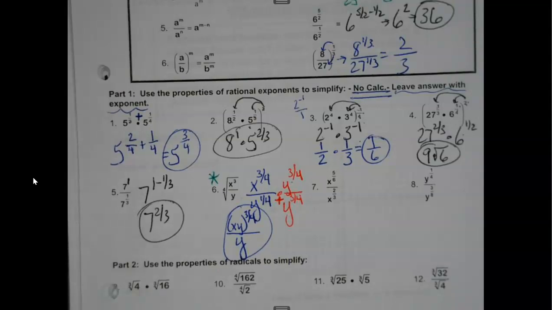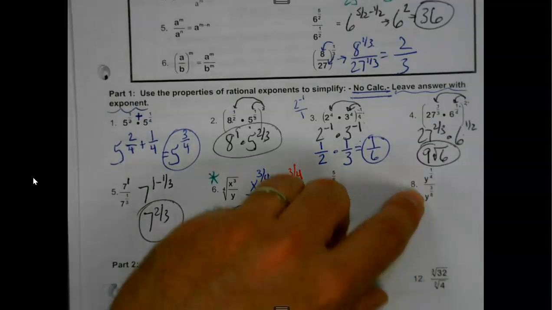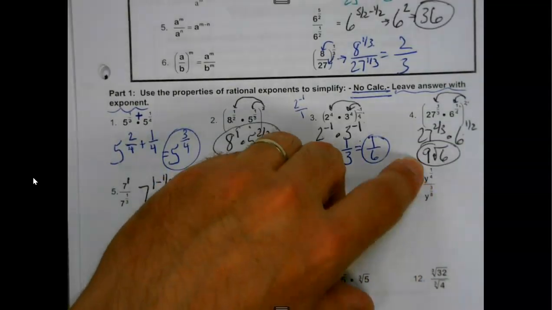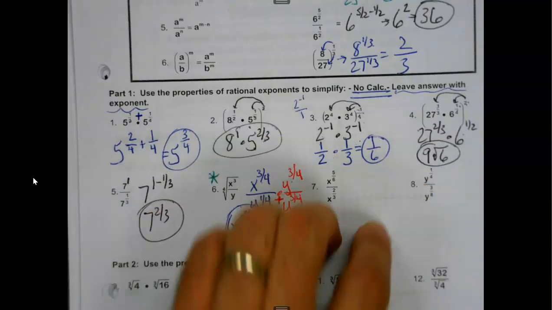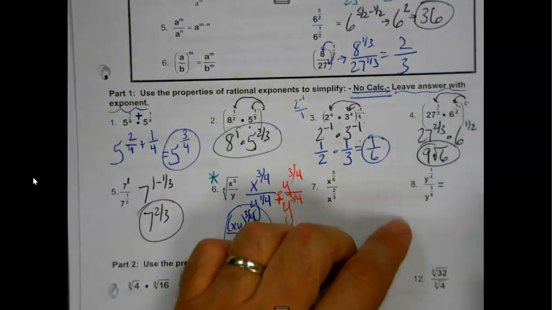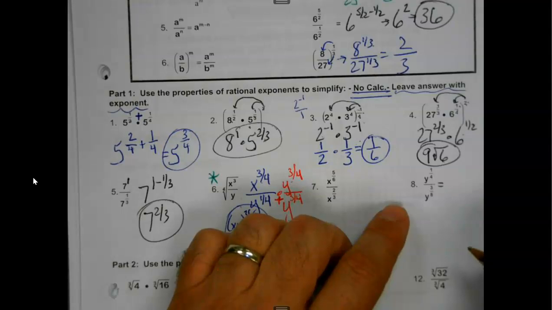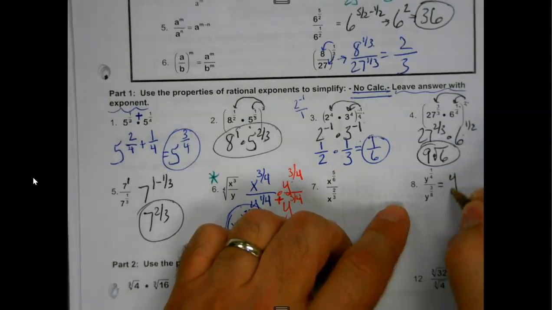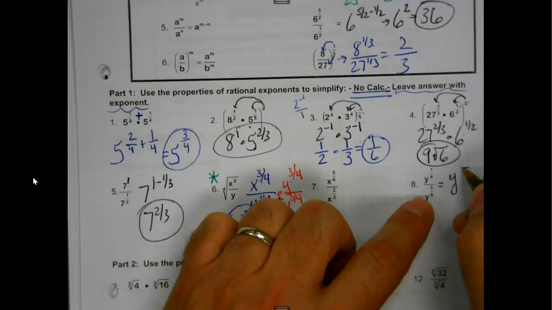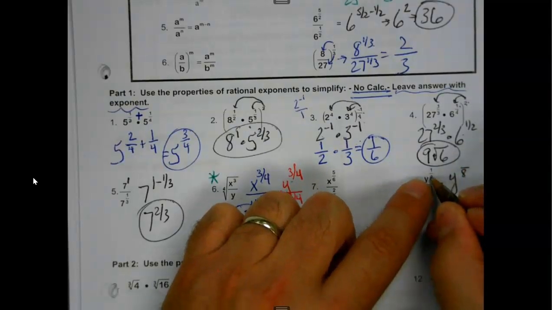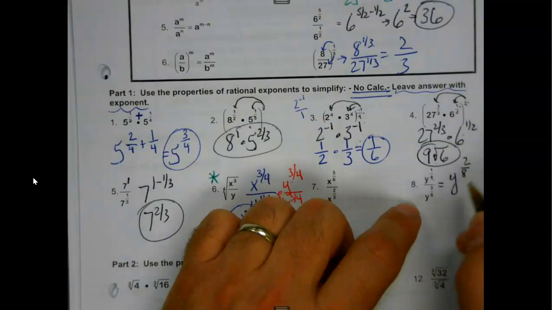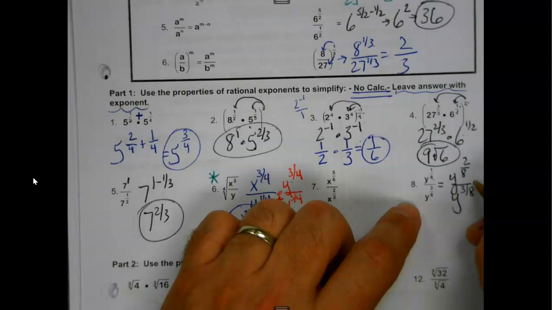And so as we do these, and actually I'm going to go to number 8 because these are similar, but 8's a little weird. You're like, all right, they're both y, that's cool. We're subtracting, okay. So let's see here. I need a common denominator. So looks like 8. So 4 times what gets me to 8? 2, right? Uh-oh, I see what's coming.